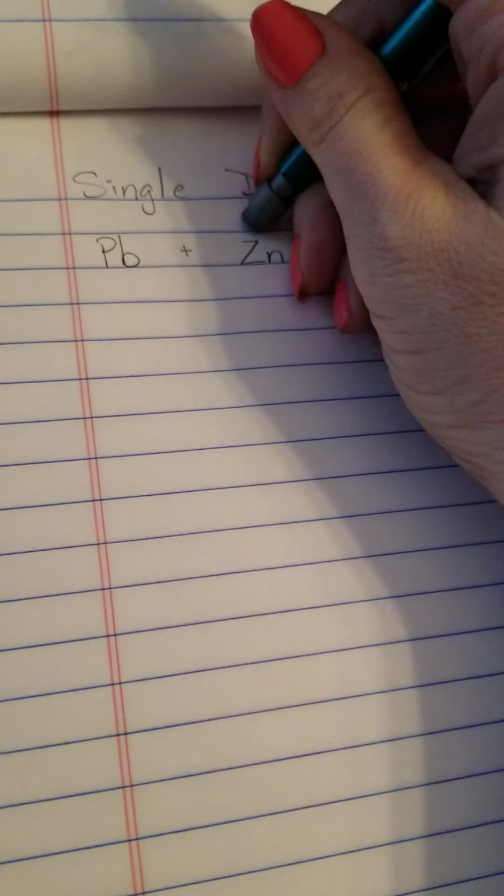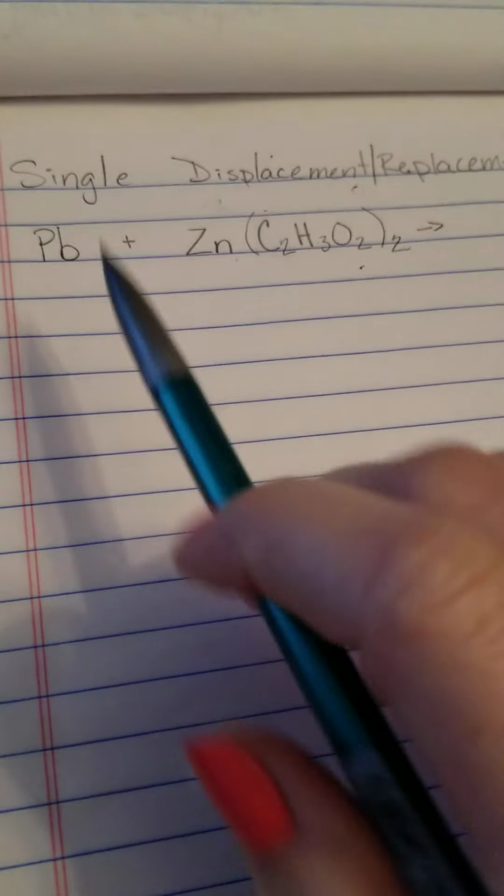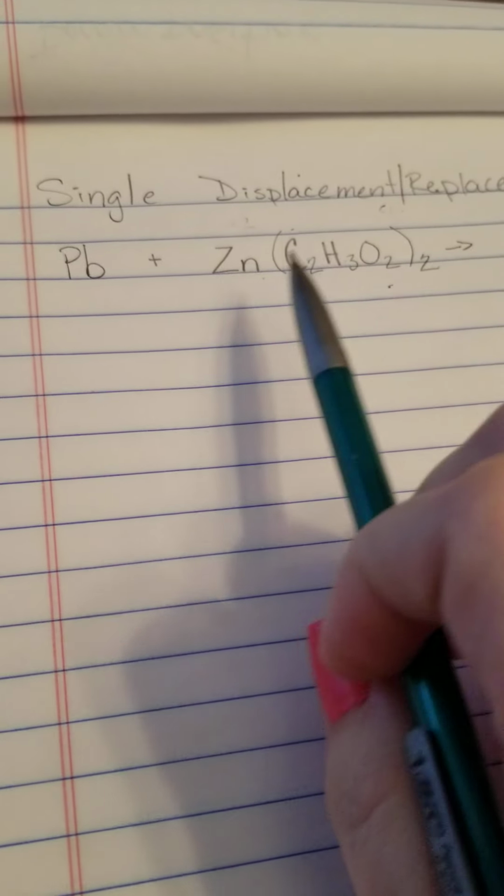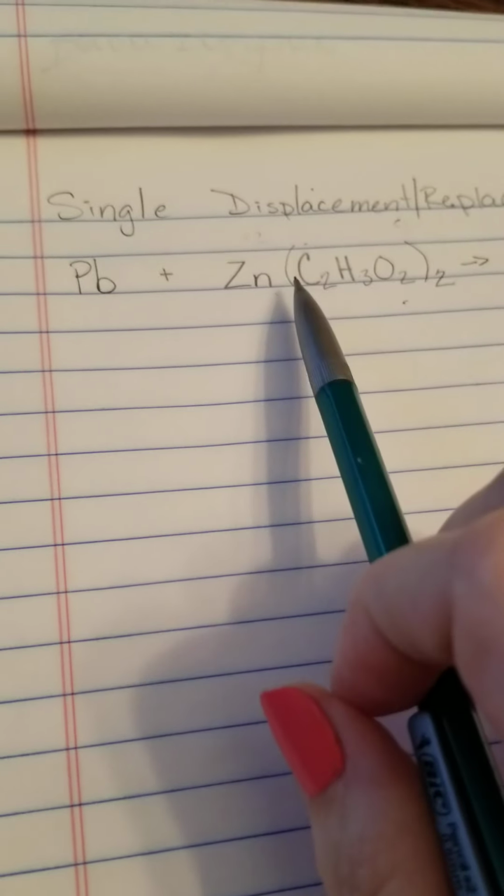The 1 goes to the zinc, parentheses, the 2 goes to the acetate. Okay, so that is our first step. Our second step is we have to find out, is this even a possible reaction or not? So we're looking at this. We have an element plus a compound. That's what tells us we have single displacement.